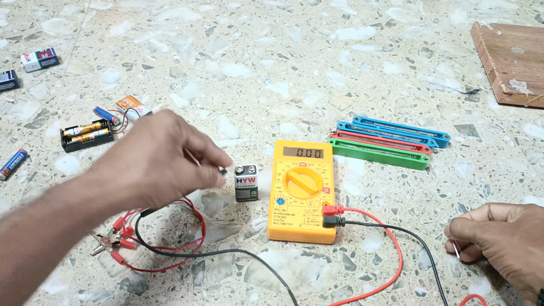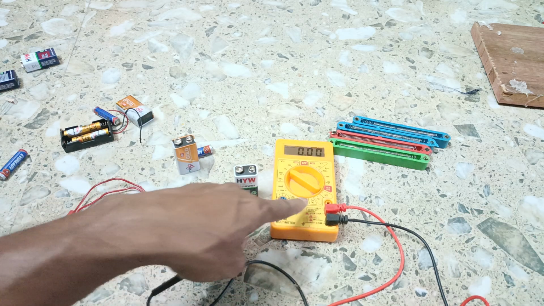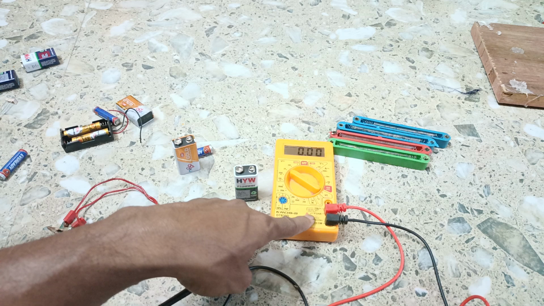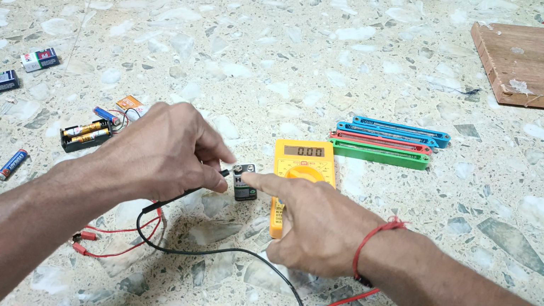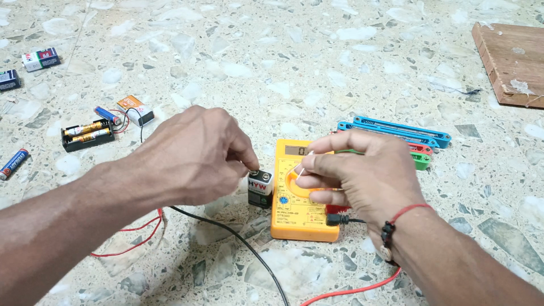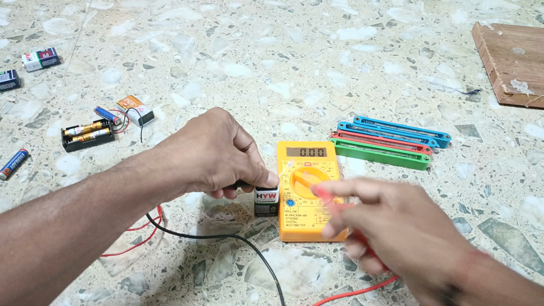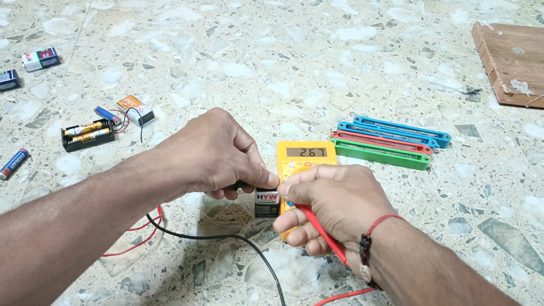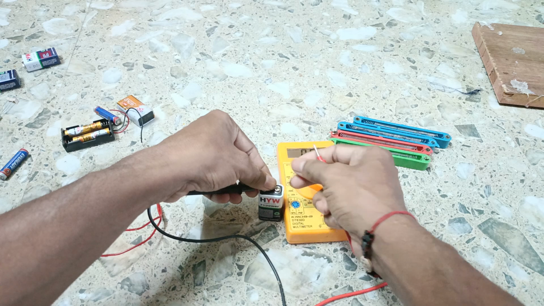Here you have to put this multimeter in series connection. You take the cell and put it in the negative, and with the positive terminal of this cell you put the LED, and here it will glow, and you can measure the current also, right? Let us see whether it is glowing or not.